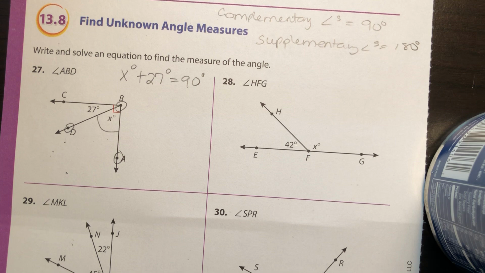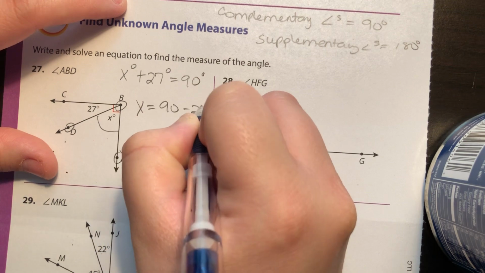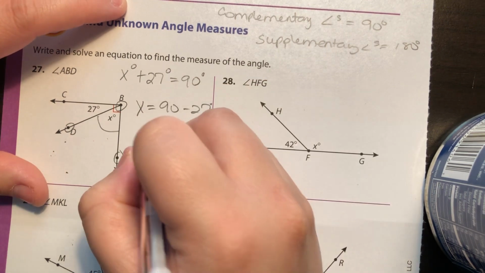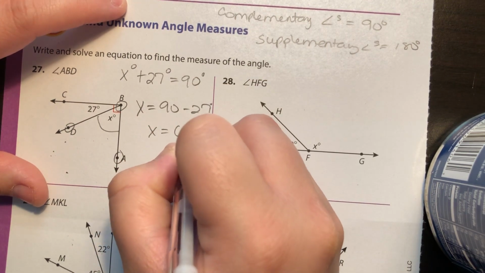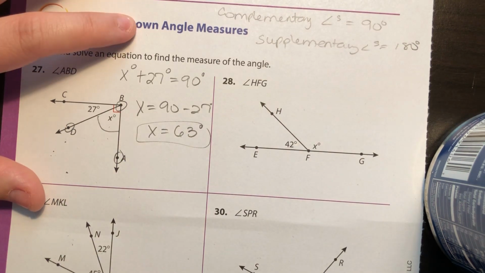Do not worry, just like yesterday, I'll go in and I will make sure that I grade them manually so that if you have an equation that still makes sense, it's just not what the picky book wanted, I will still mark it correct. So please don't worry about that. Your teacher has you. So then X equals 90, take away 27, which leaves you with 63 degrees. So X is 63 degrees.